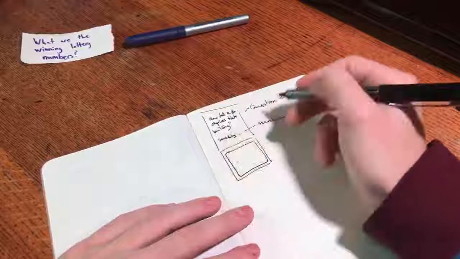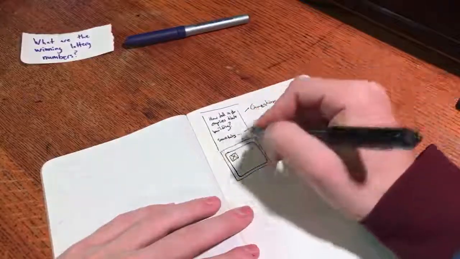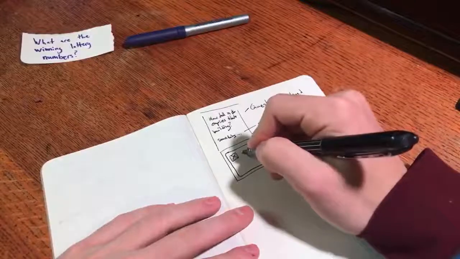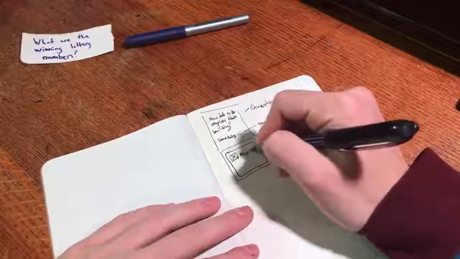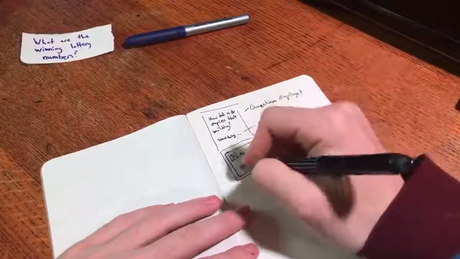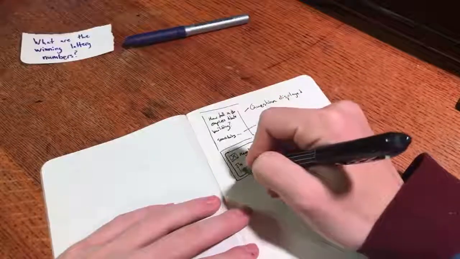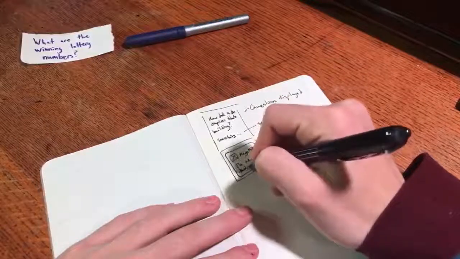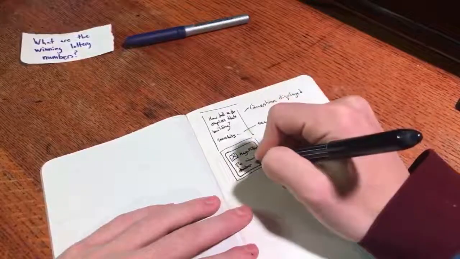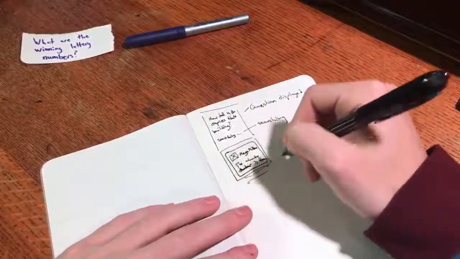And it'll have like a little logo. And then it'll say something like, we'll go with Mega Millions. Mega Millions. And it'll say, the winning number is from yada yada yada yada. It's like a news site.